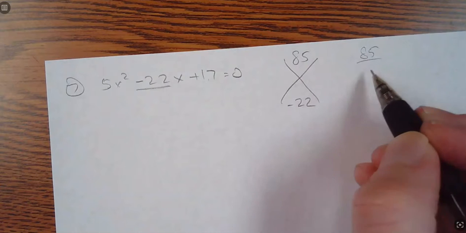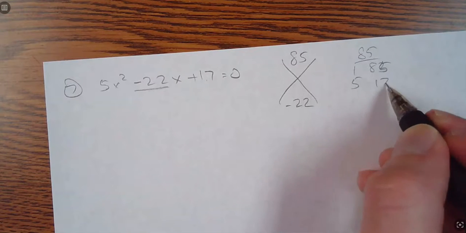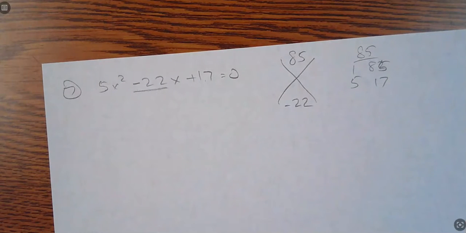So if I do all the factors of 85, I get 1 and 85. 2 doesn't go into it, 3, 4, 5 goes into it, 17 times. That's the only two factors I have.